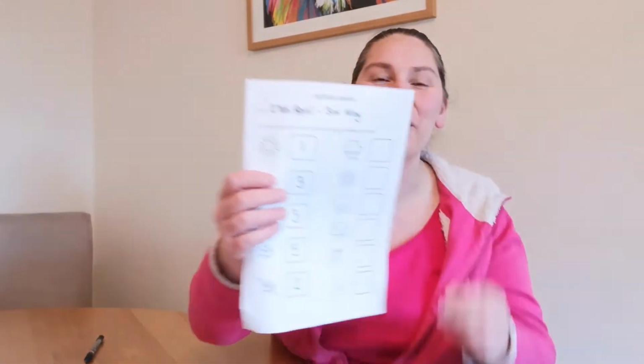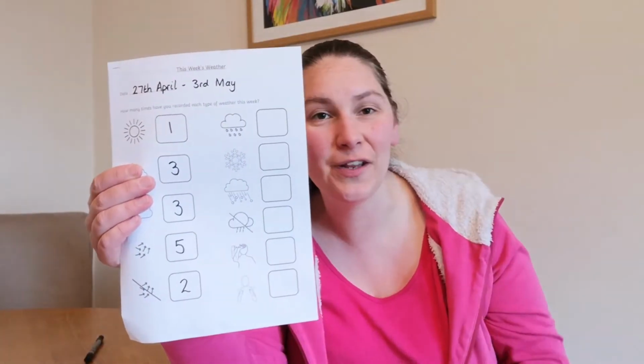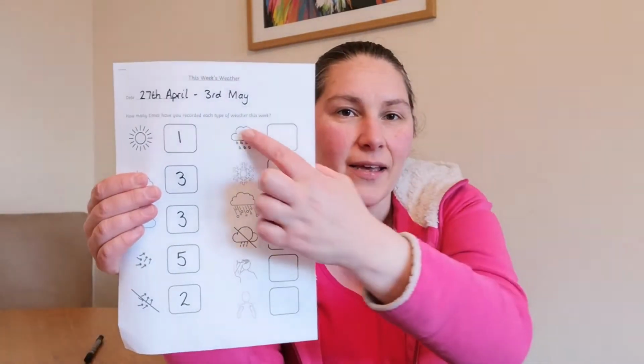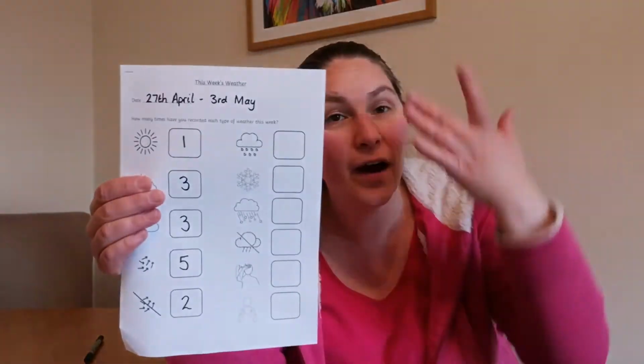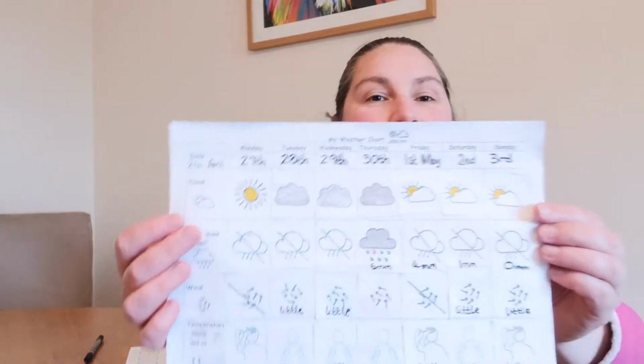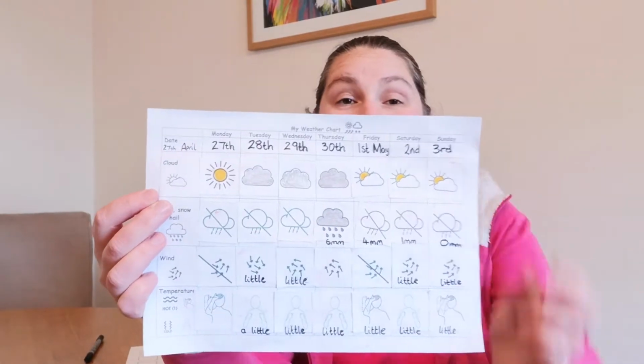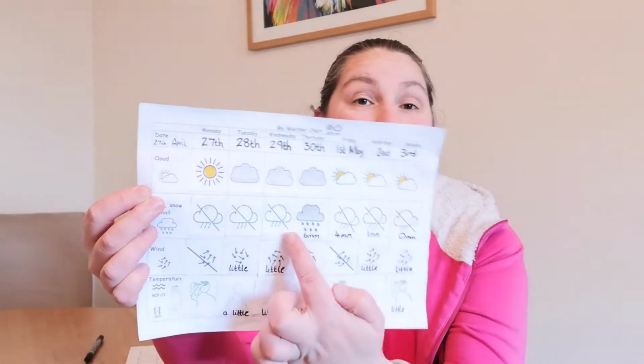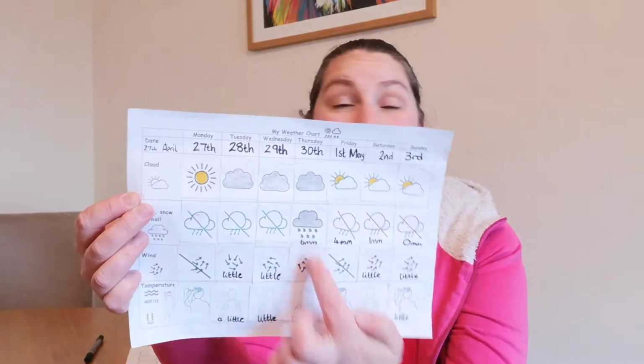We're moving on to our precipitation, things that fall from the sky. So how many days of rain? Let's have a count. There was only 1 day when it was raining when I did my chart, which was Thursday. I know it did rain other days, but that was when I was actually out checking it. So 1 day with rain.